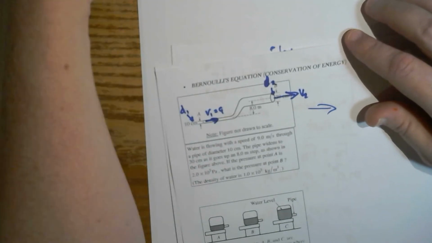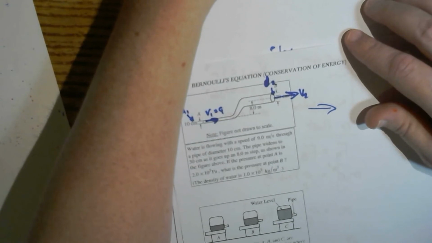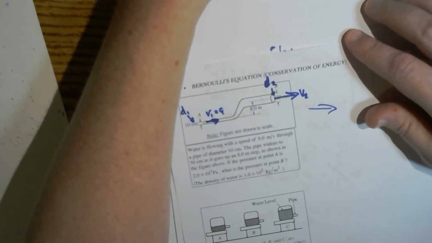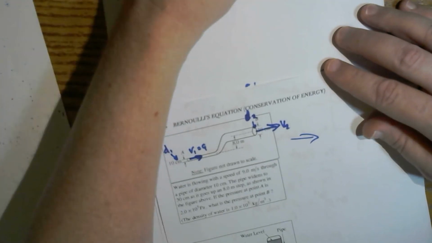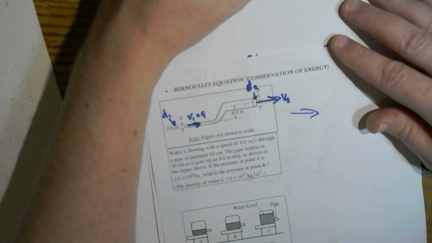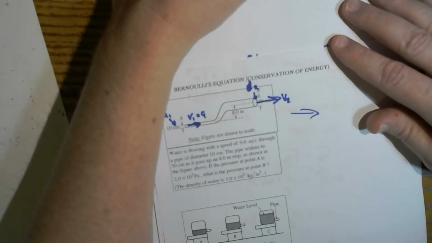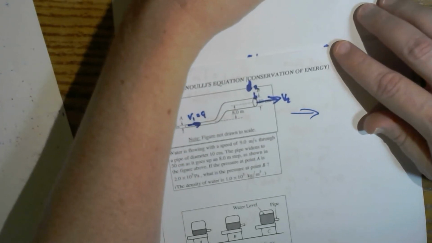The reason I didn't go ahead and calculate this is because when I set up this ratio, the pi terms, as well as the 4 terms, cancel. This 4 and this 4 and this pi cancel. So what you end up getting, V2 is just d1 squared over d2 squared times V1. That's 10 squared over 30 squared times 9. And so the exit velocity is 1 meter per second.